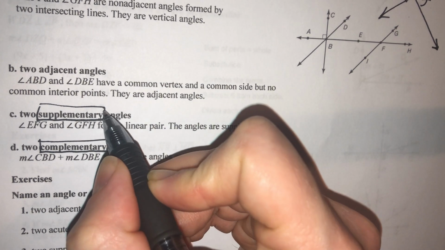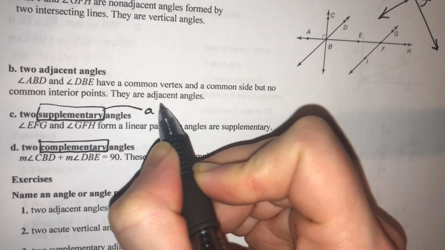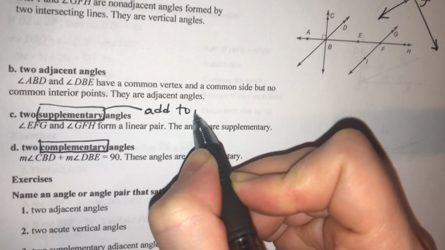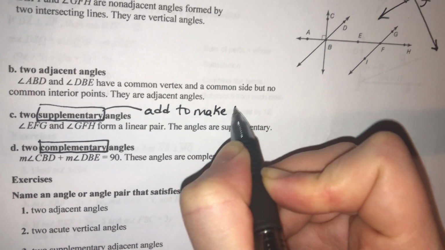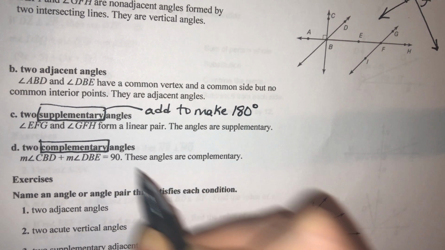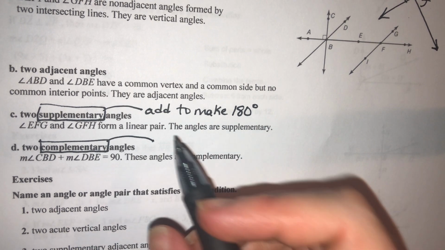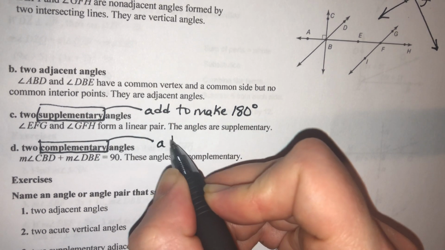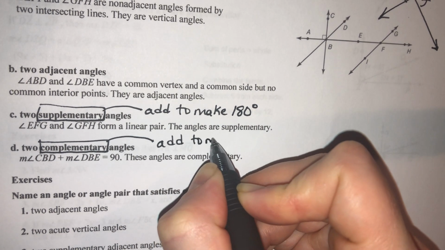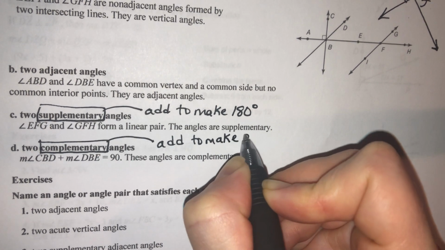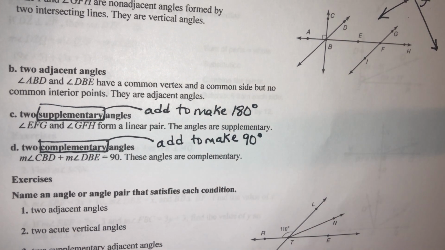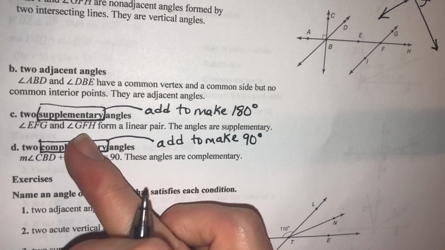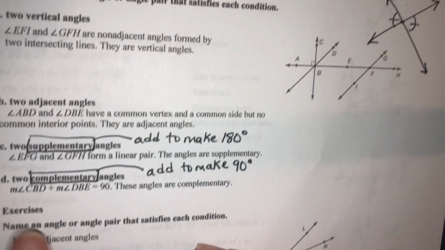Supplementary angles are angles that add to make 180 degrees. And complementary angles are angles that add to make 90 degrees. So two supplementary angles would add up to make 180 degrees.